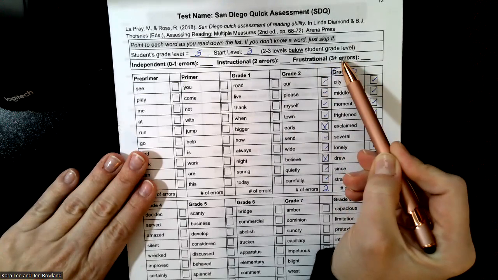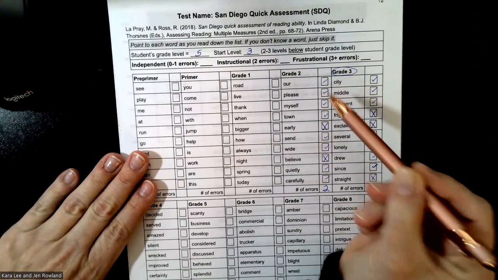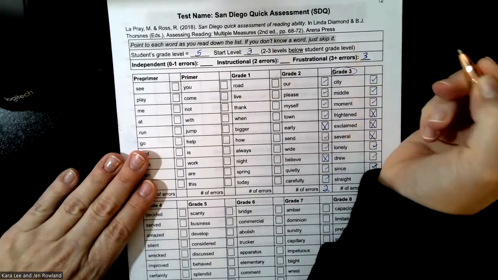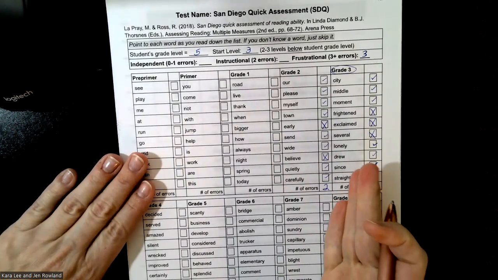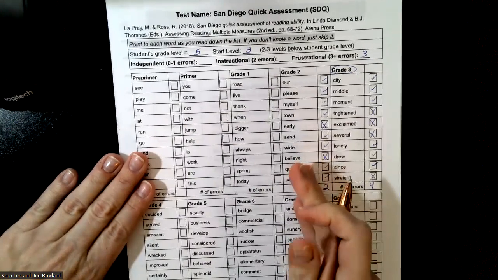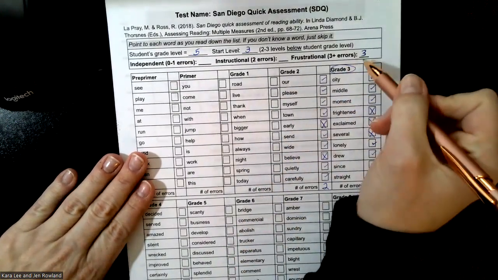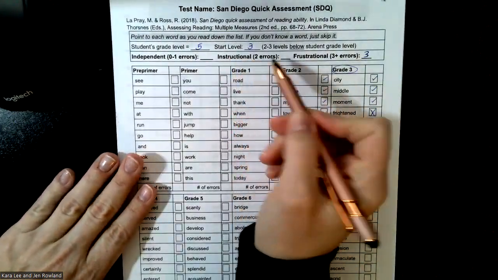So I know that I'm too high. Third grade is too high. So I could go ahead and put 3 right there. Although it's potentially possible that even if I go down, they could also have 3 or more errors in the next level. But either way, this, again, is not critical. What I mostly need to try to find is instructional.